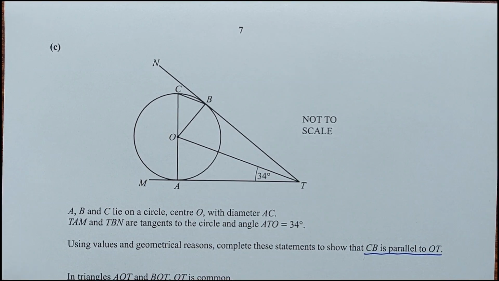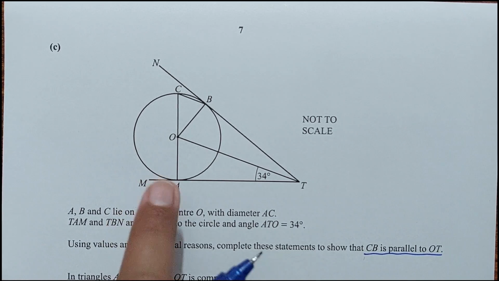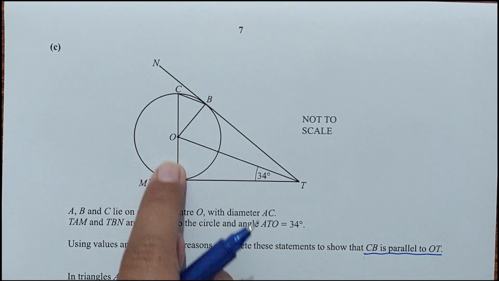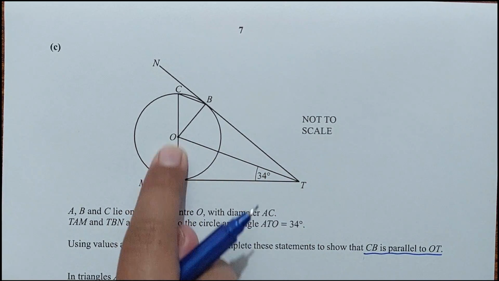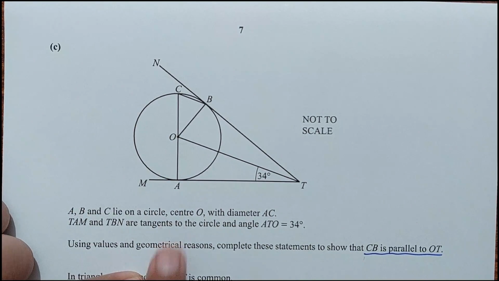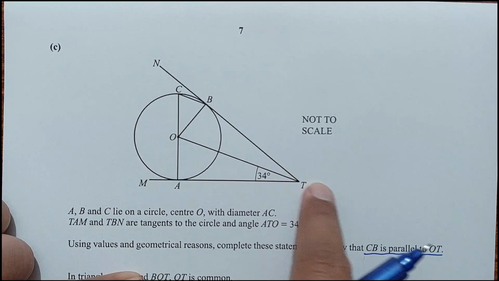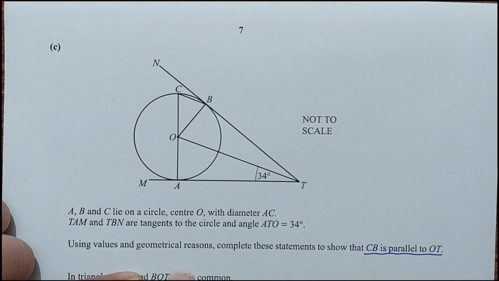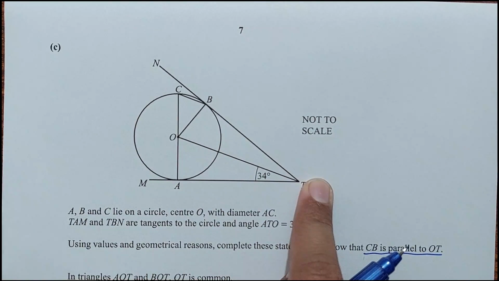Number one, in triangle AOT, we are considering this triangle, right? This is a right angle triangle, and BOT as well. OT is the common side, right?